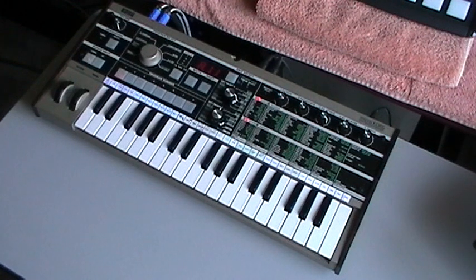Now, one limitation with some keyboards like this microKORG is the number of notes they can play back simultaneously. Now this one has a limit of 4 notes at best, sometimes only 2 depending on the chosen program. And here's an example with factory preset A11, and as soon as you go beyond the limit, the original notes cut out.